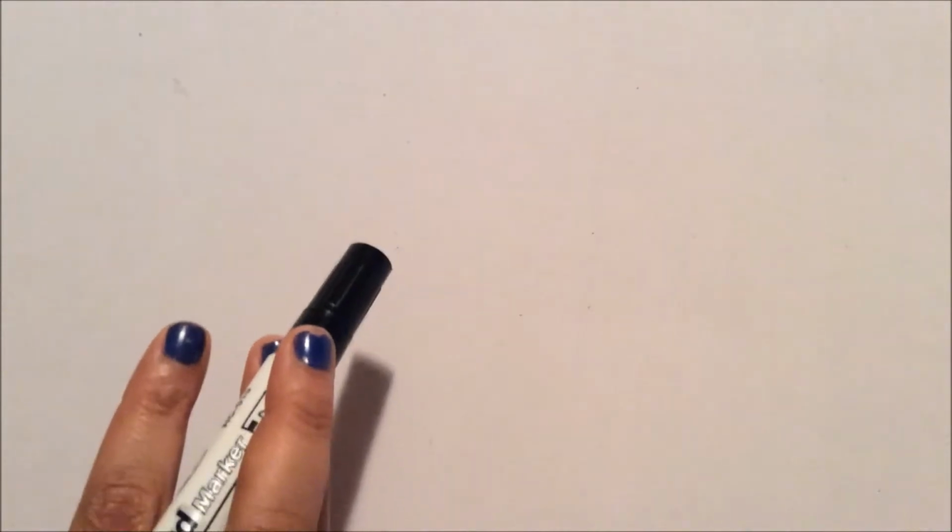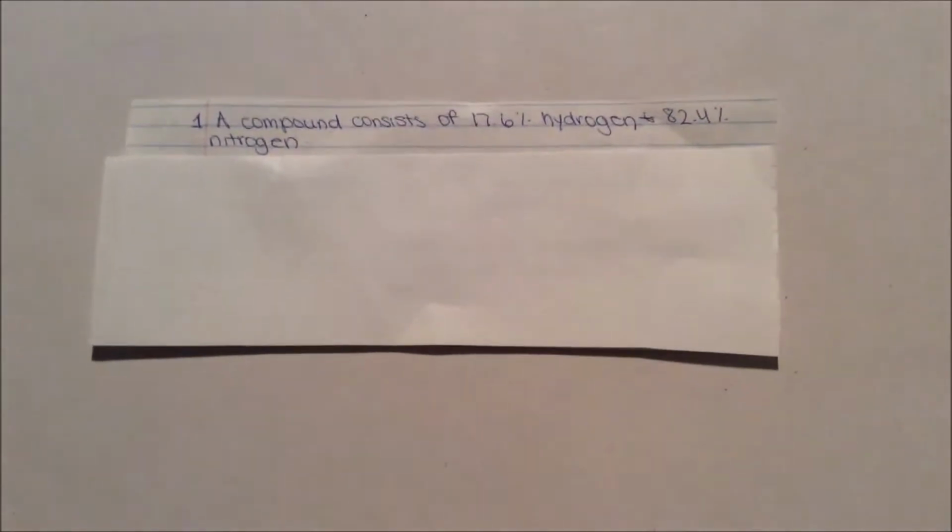So there are 3 questions. And the first one is, a compound consists of 17.6% hydrogen and 82.4% nitrogen. And I'll be doing 3 questions with you today. They're located on page 85 of the workbook, and there's one in the notes, and there's a couple on the class site.